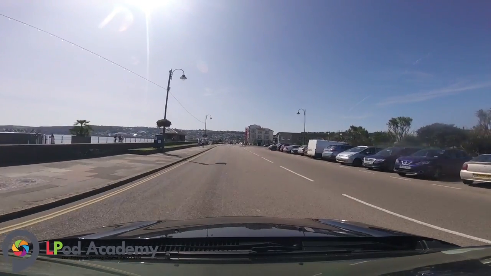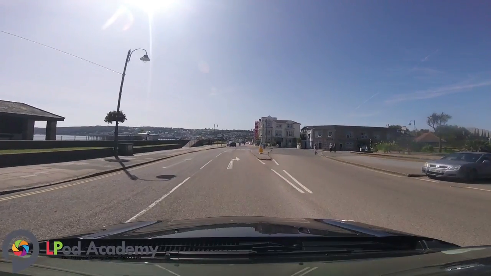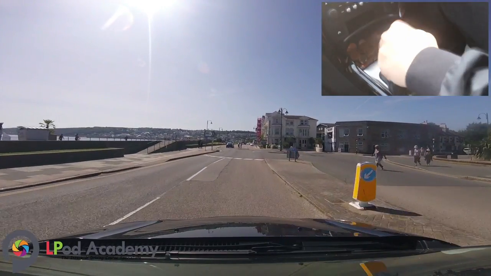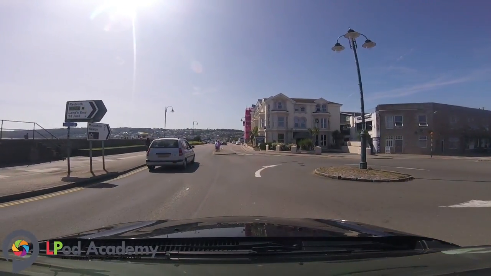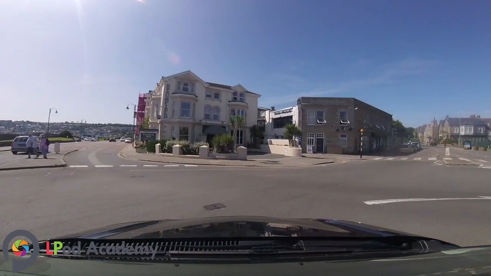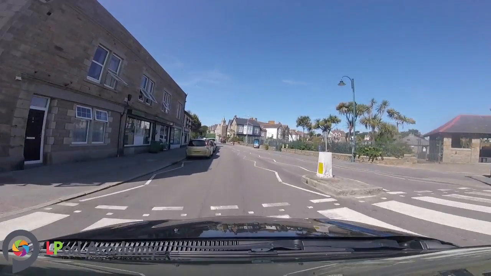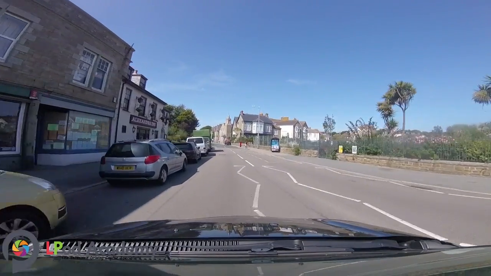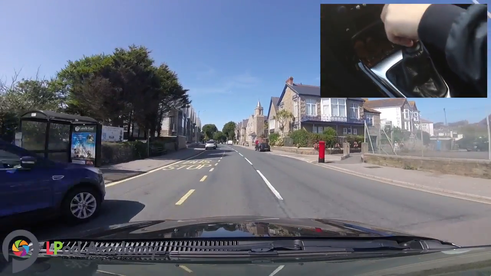As you can see, the road is clear. There's a few pedestrians on the side of the road. We're approaching the roundabout and turning right. We're checking to the right and the road is clear, so we're selecting second gear. We're scanning the road ahead. And we're turning to third gear.